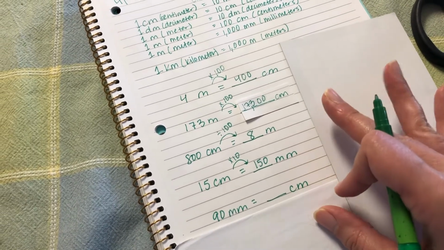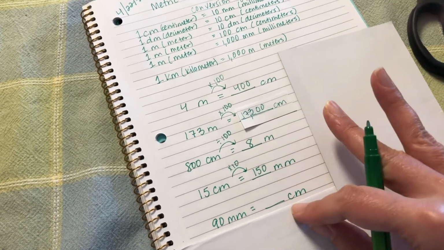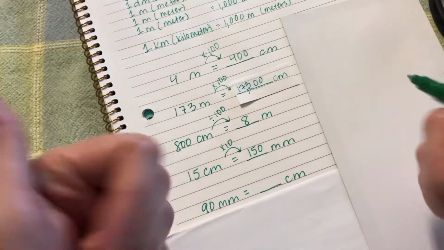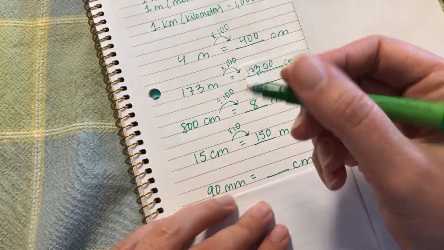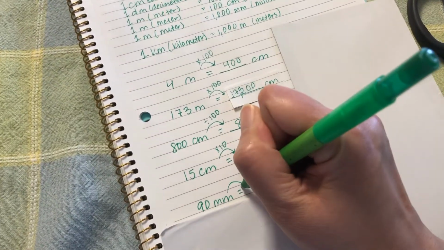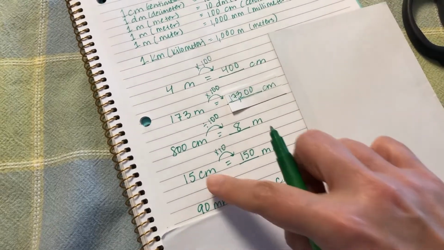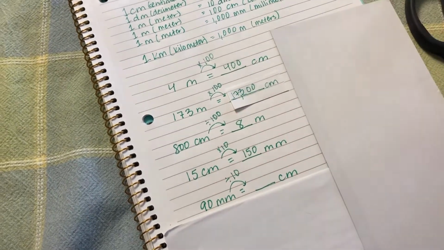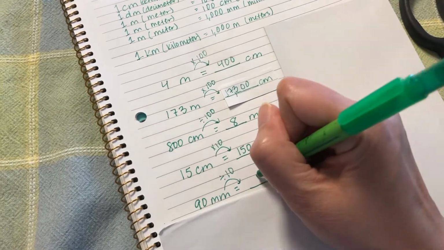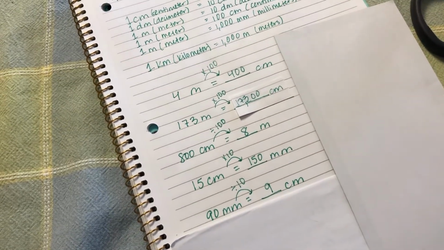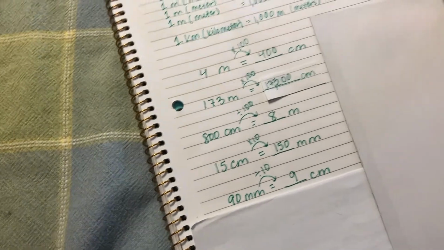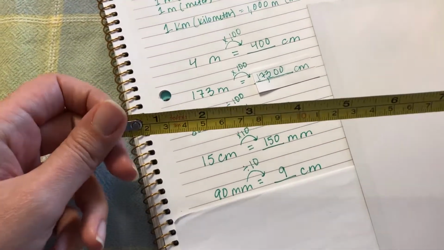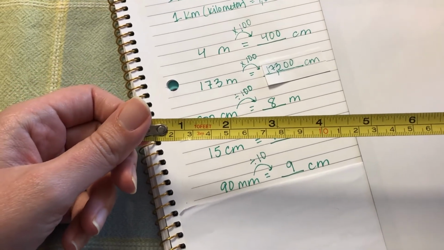Okay, so now we have 90 millimeters, and we're going to centimeters, so it's kind of the opposite. So we have a small unit going to a larger unit, we're dividing. So what are we dividing by? Well, we're using the same unit, so instead of multiplying by 10, we're going to divide by 10. So 90 divided by 10 is going to get me 9 centimeters. And especially with centimeters and millimeters, you can always check using a tape measure or a ruler.